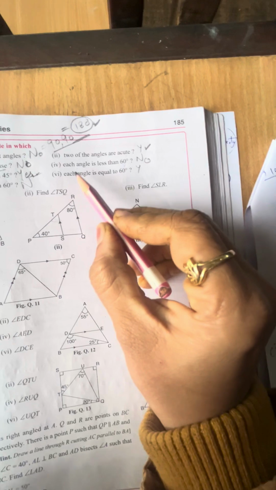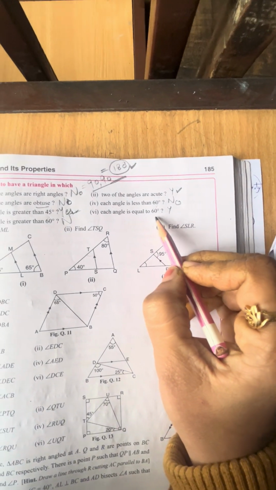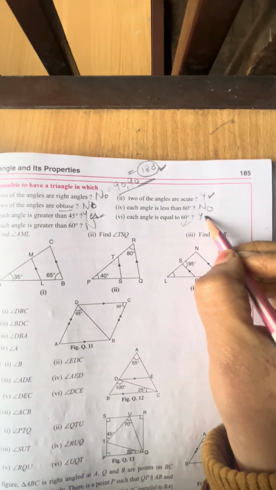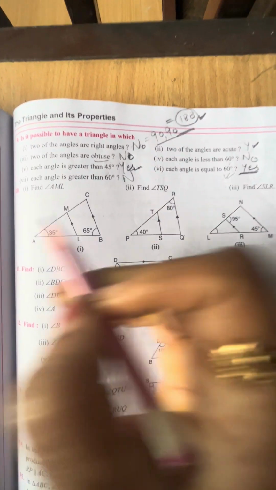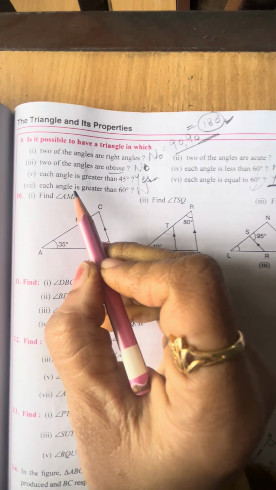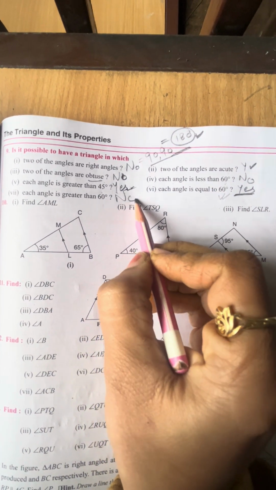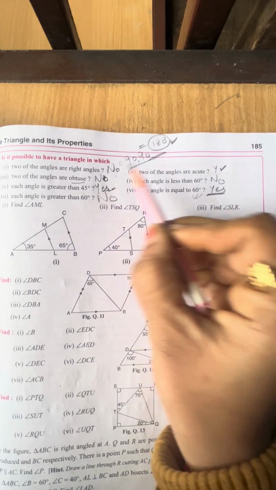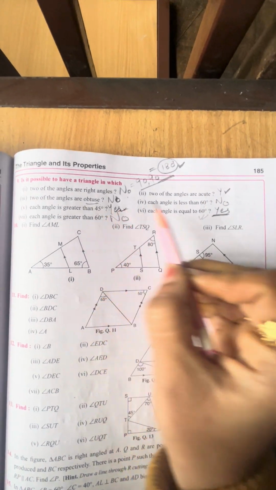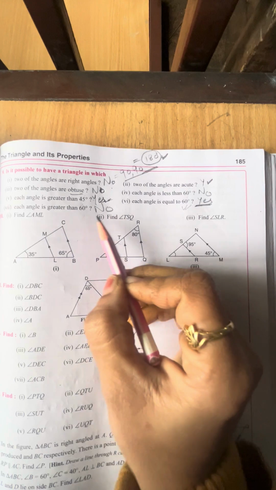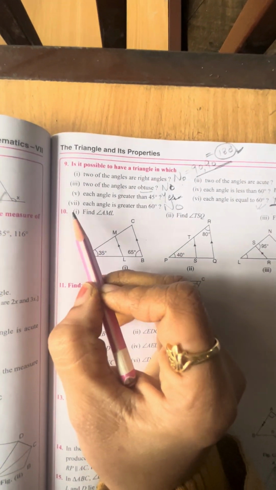Then the sixth part, each angle is 60 degrees. Then yes, possible. This is an equilateral triangle, as we know. Then the seventh part, each angle is greater than 60 degrees. This is also not possible, so the answer is no. Let me tell you the answers: no, yes, no, no, yes, yes, then no. Then come to question number 10.